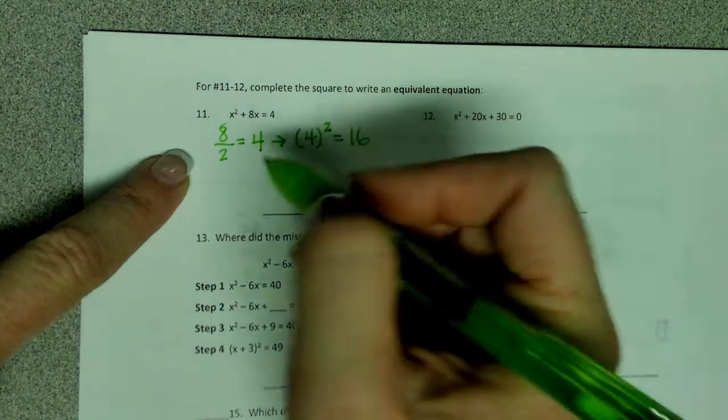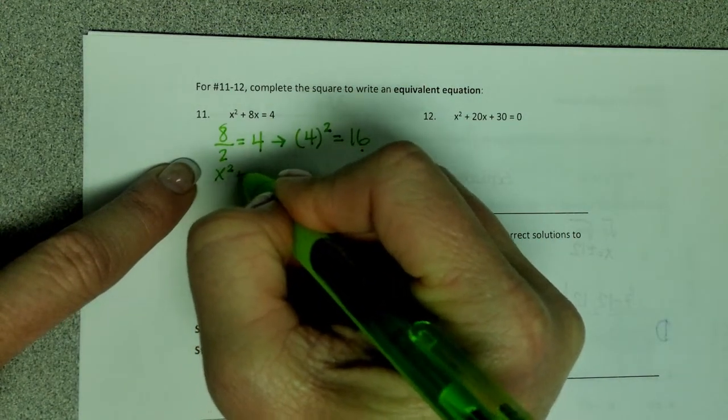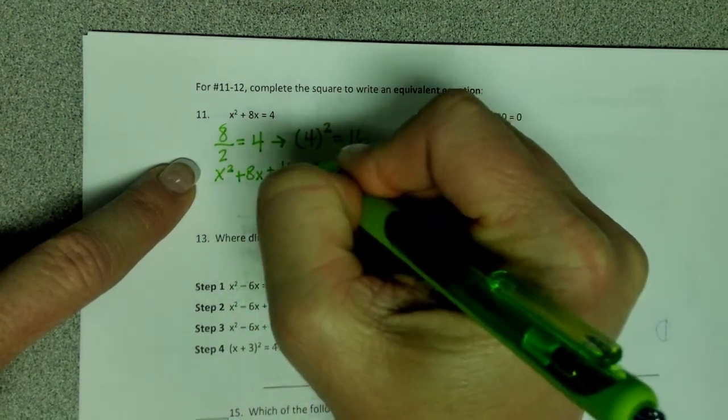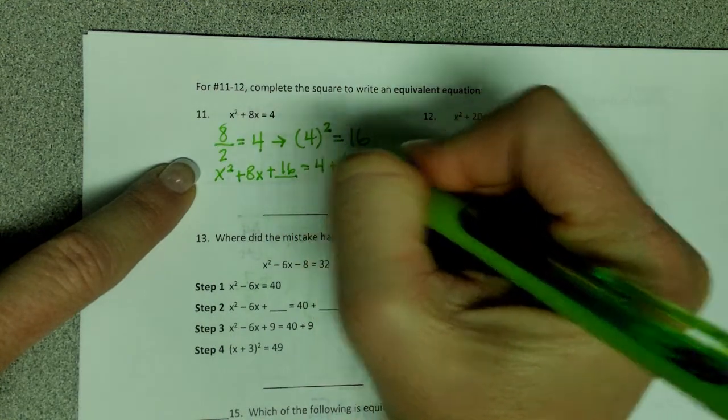Okay, so now we're going to write it with our new c in there. So we have x squared plus 8x plus what? 16 equals 4 plus what? 16.